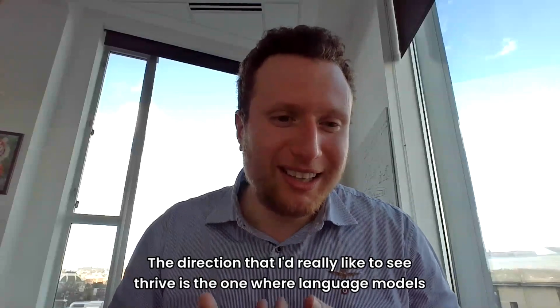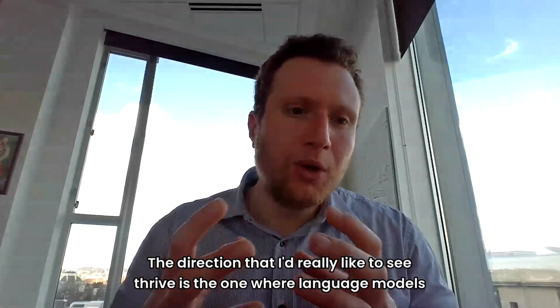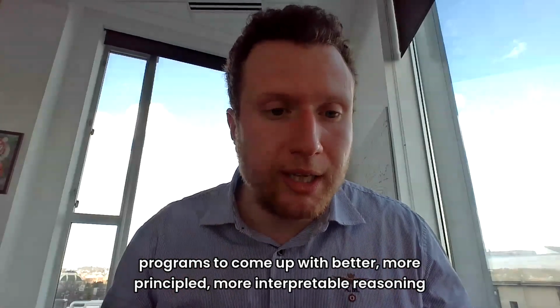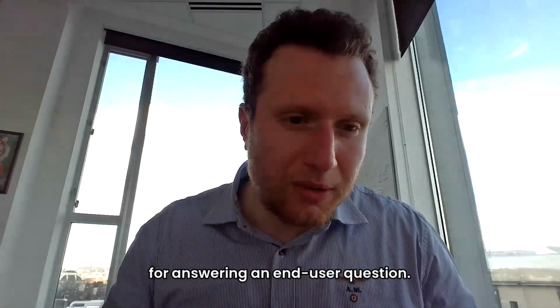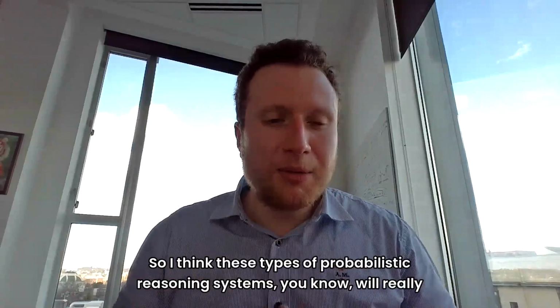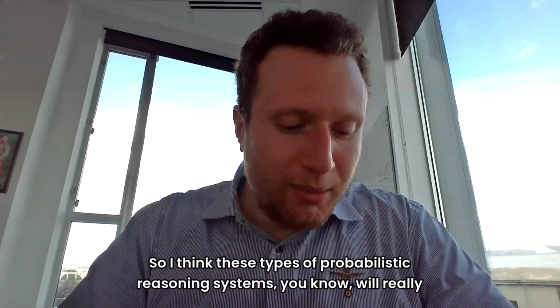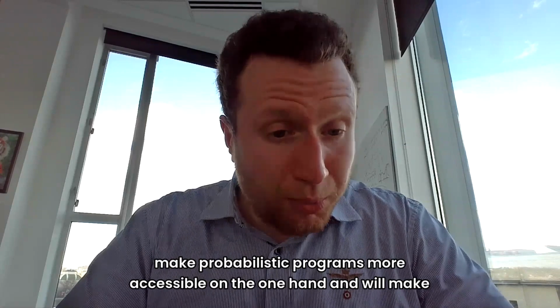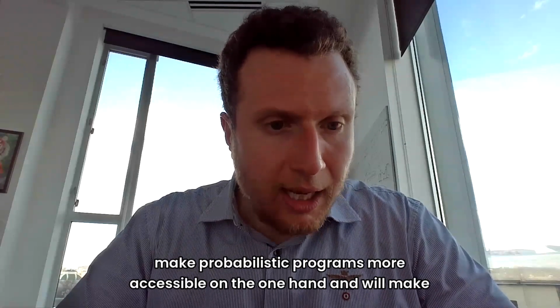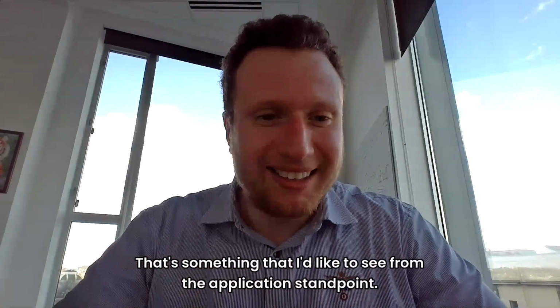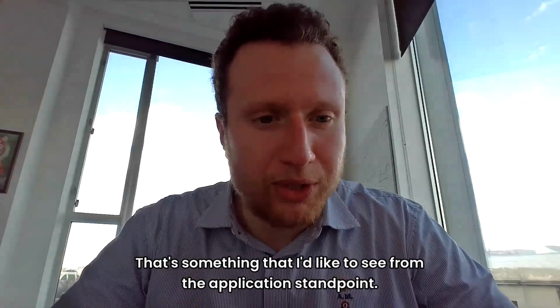The direction that I'd really like to see thrive is the one where language models are interacting with probabilistic programs to come up with better, more principled, more interpretable reasoning for answering an end user question. So I think these types of probabilistic reasoning systems will really make probabilistic programs more accessible on the one hand, and will make language models more useful on the other hand. That's something that I'd like to see from the application standpoint.